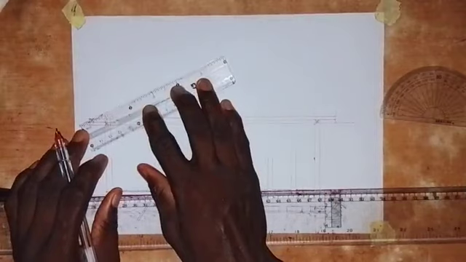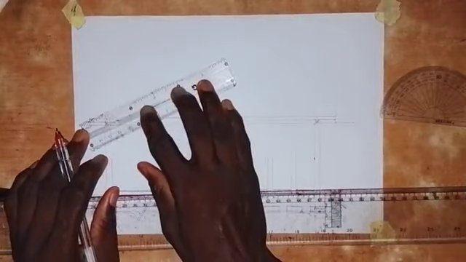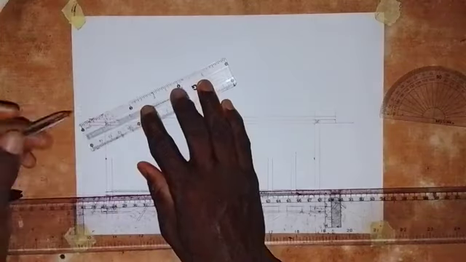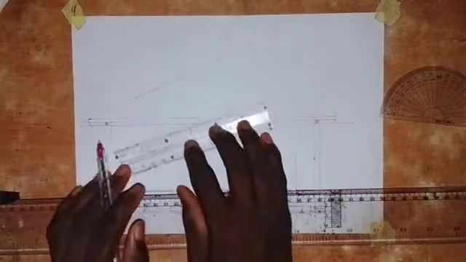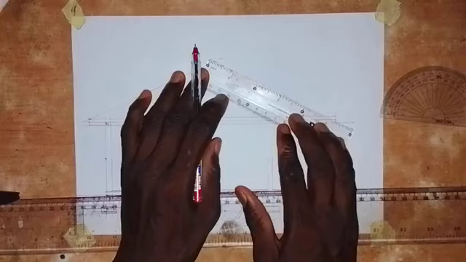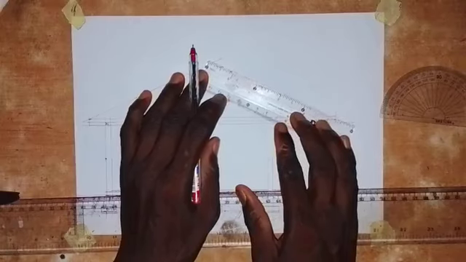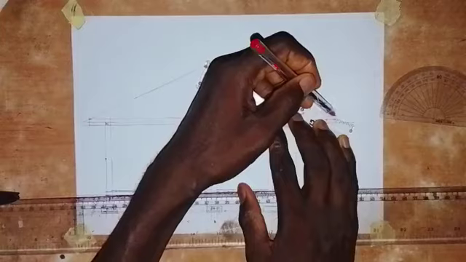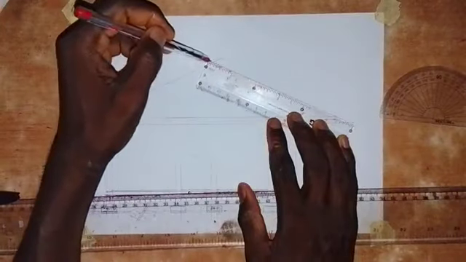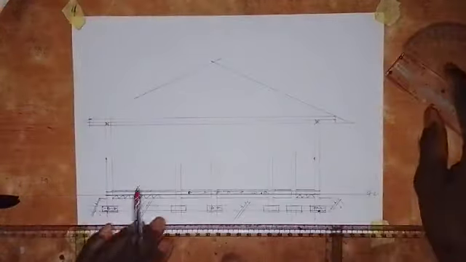So I'm going to draw a line through this point. Okay, so to draw a line through this point, it goes like this. All right, then for this one, I will set the ruler at this point here. Okay, you can see the point that I put on the paper, and I'm going to draw a line so they meet at this point. So we have this now.